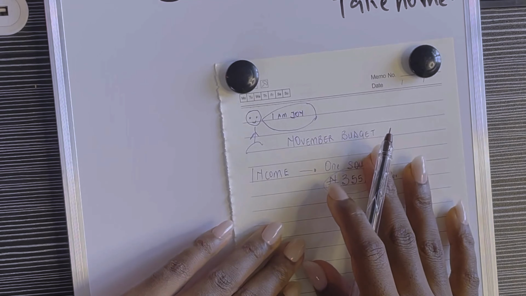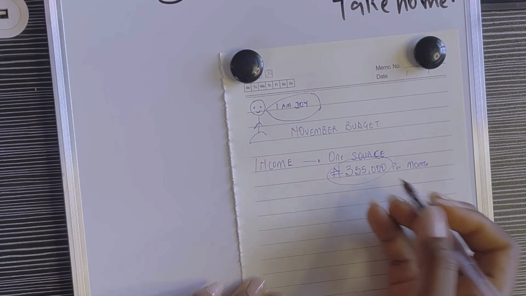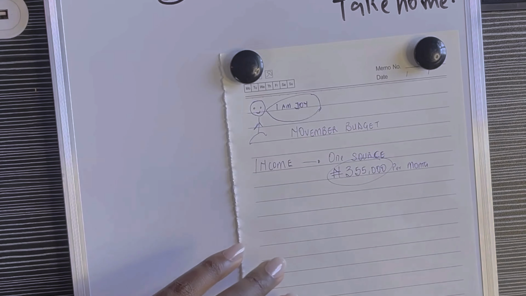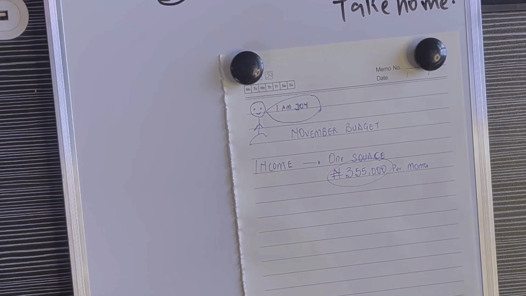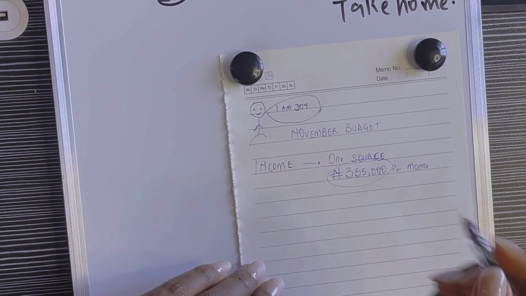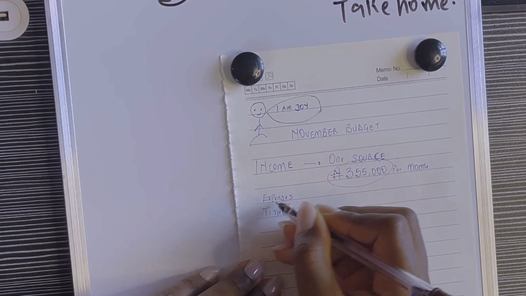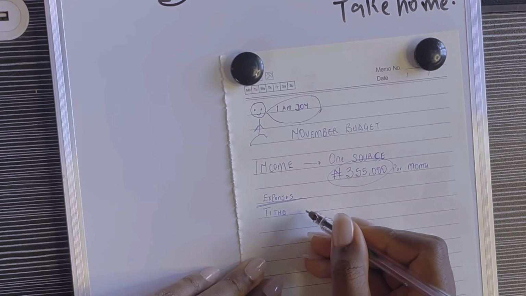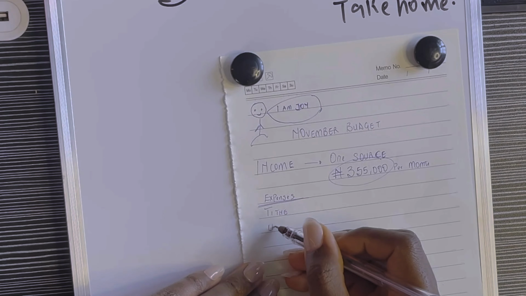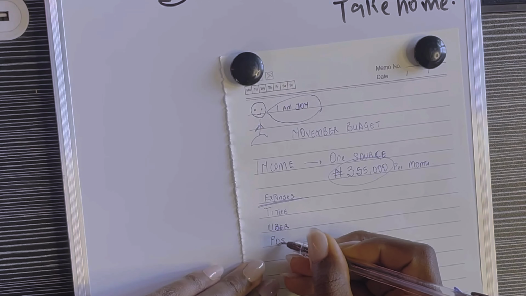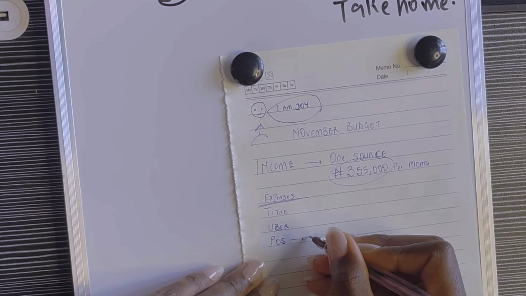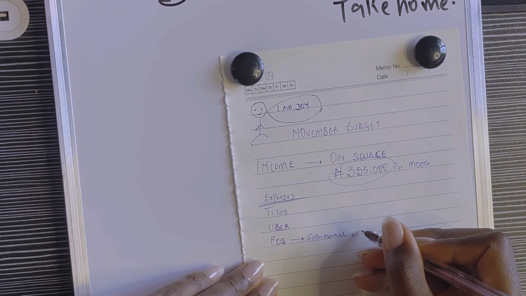Now we're going to be looking at Joy's expenses. Joy has done her due diligence, done her homework, and gone through her bank statement for the past 3 months. These are the things that Joy could point to that she has been spending her money on. So she pays her tithes. Another thing she spends money on is Uber. There are many POS transactions, and these POS transactions are usually at the supermarkets or eating out.